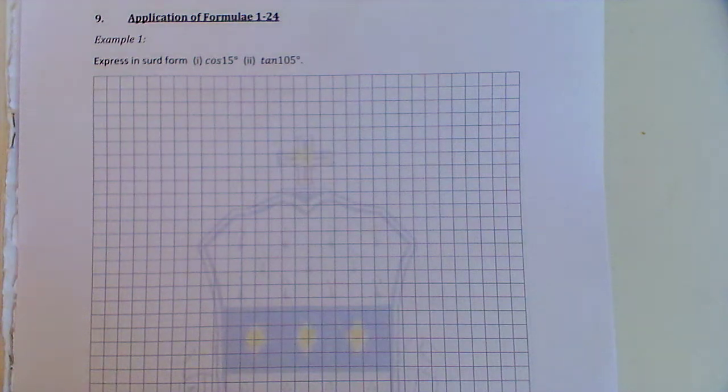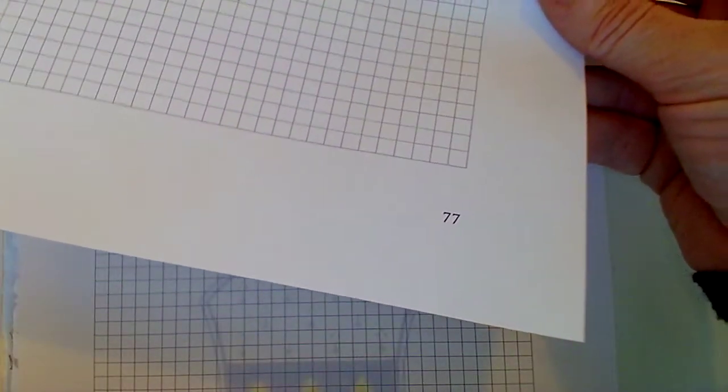We're going to take a look at some of the application of formulae. So all these formulas that we've been learning how to derive, these little proofs that we've been doing, we have to be able to use them as well. So we're going to skip ahead to page 77 of the notes, where the application of the 24 different formulae, there's some questions on those.